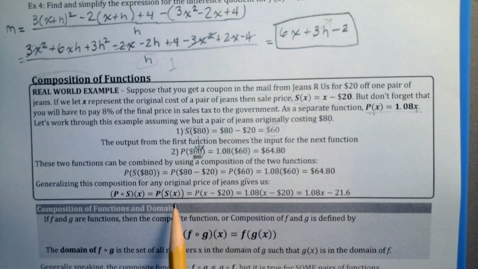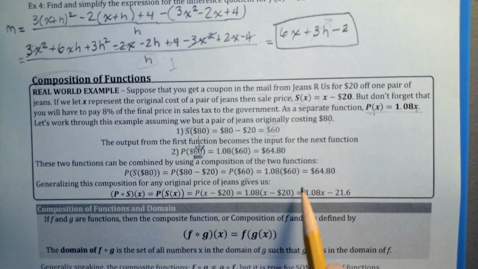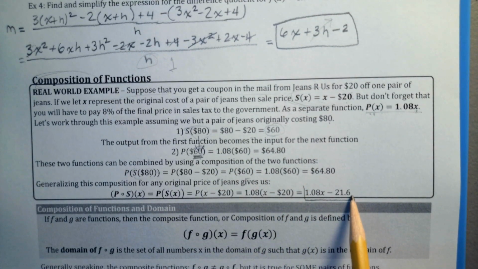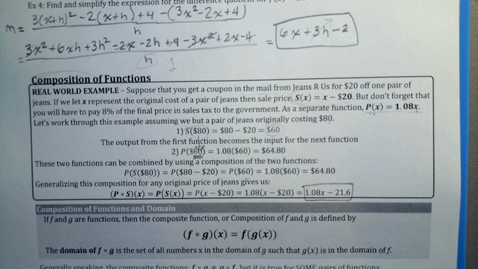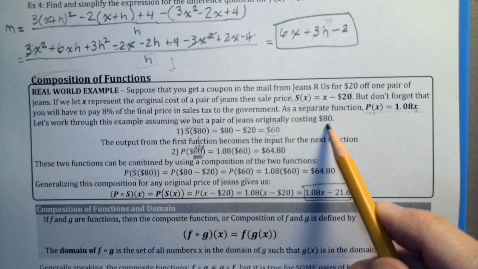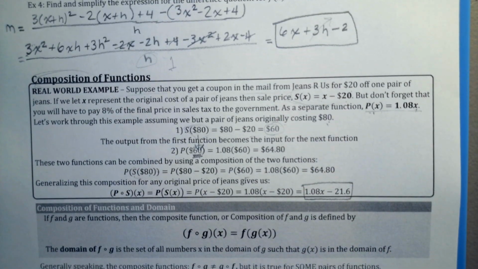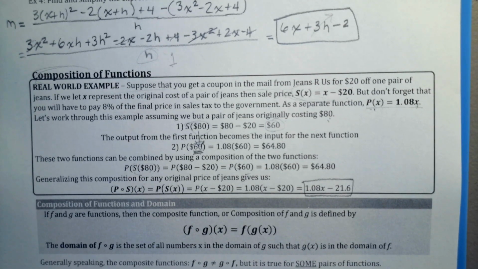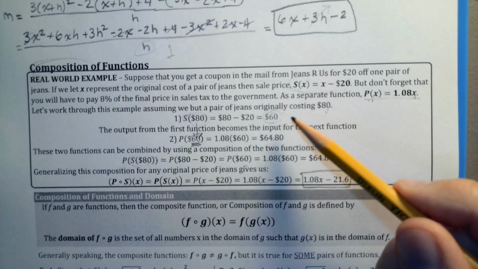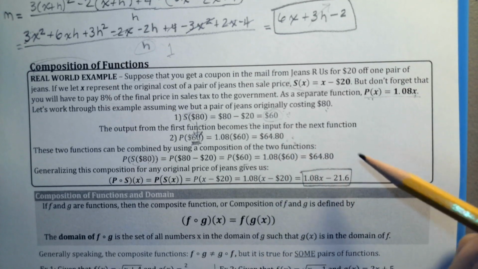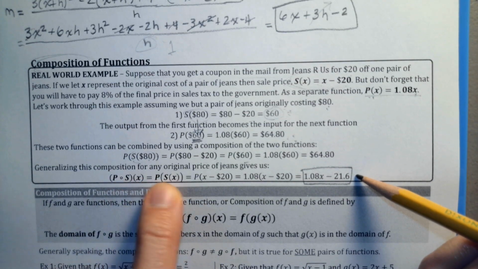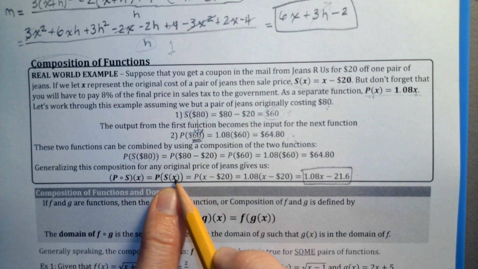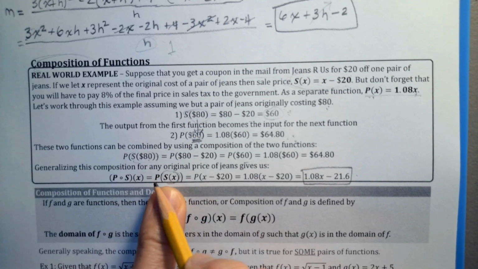Okay, and so now instead of doing the two functions, really we have this one function. And this will calculate the amount you have to pay for any price of jeans, not just 80, but for any amount that you plug in. Okay, and so that's the key: instead of having to do two operations, we do the composition of the two functions, and it's written like this: P of S of x. So you take the inside function, and you put it into the input for the second function.